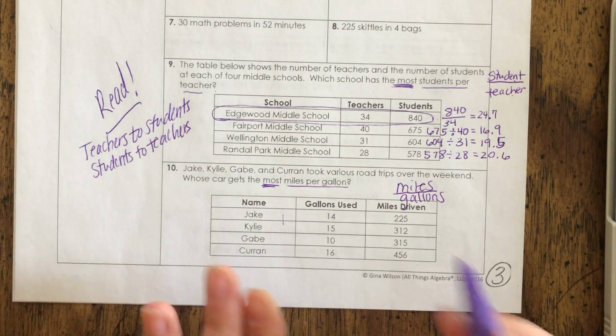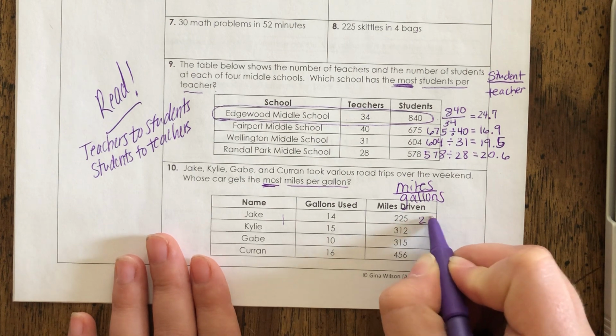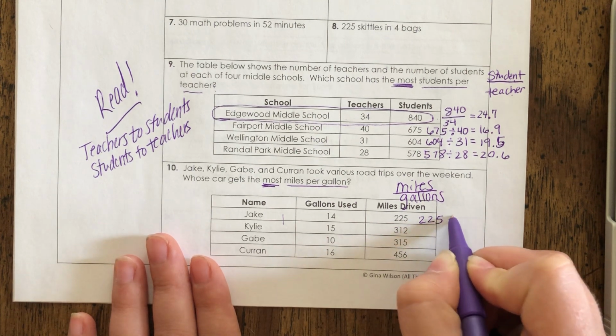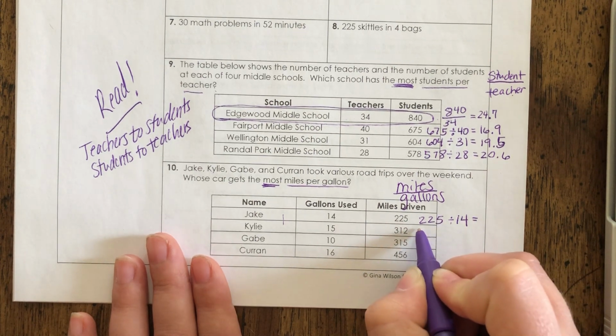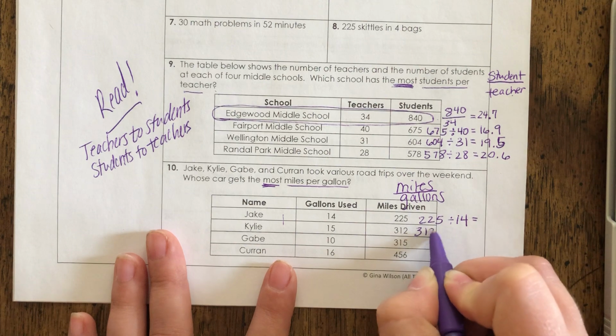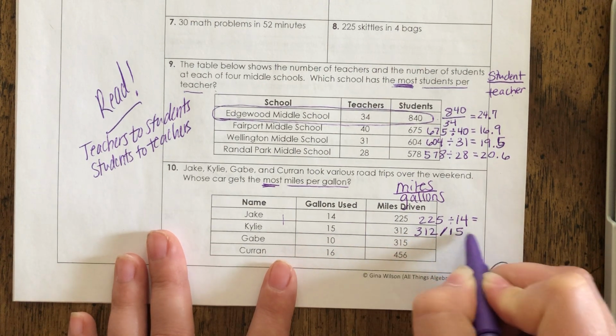And so, starting out with Jake, we have 225 being divided by 14. I can also write Kylie as 312 divided by 15, but I can use my slash.